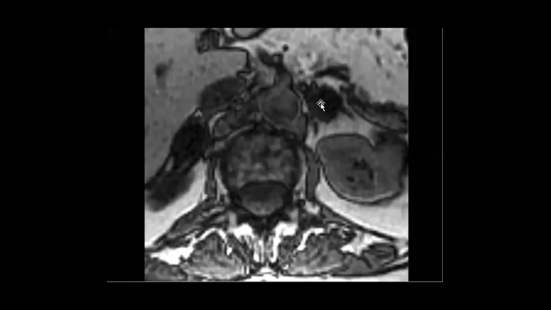This image is out of phase, so you can see the darkness in both adrenals here and here. So bilateral adrenal adenoma. This means it has micro fat or microlipid, and there is loss of signal.